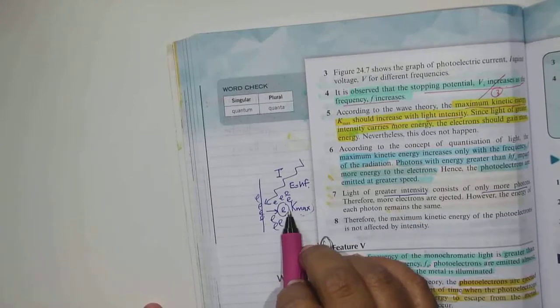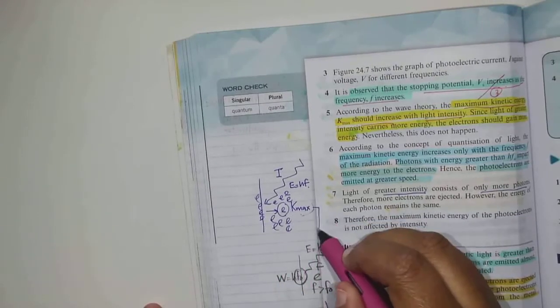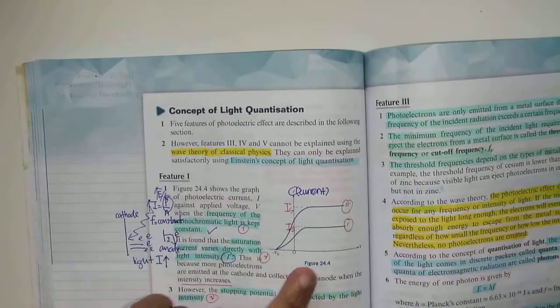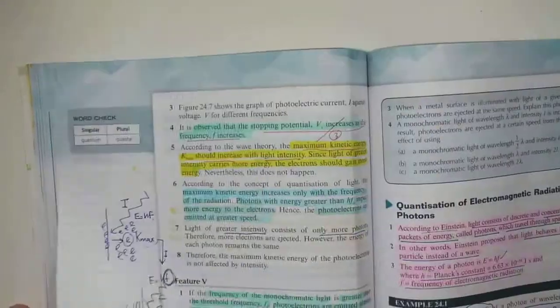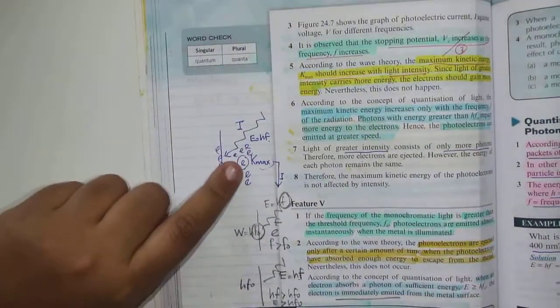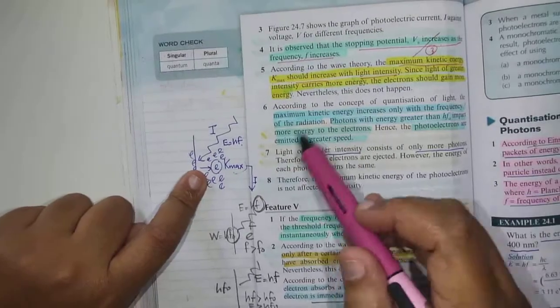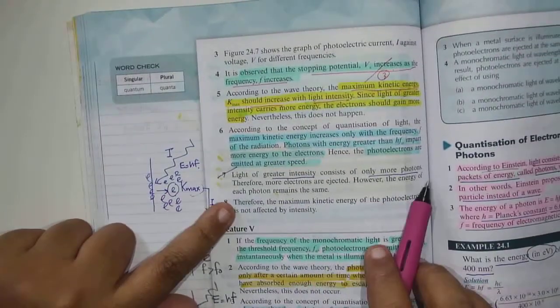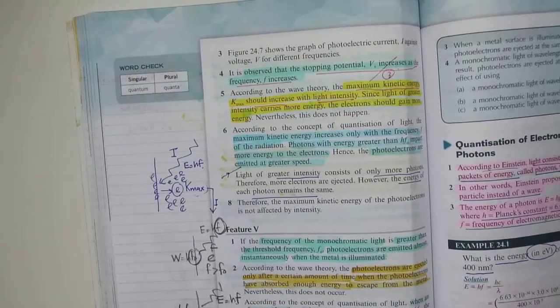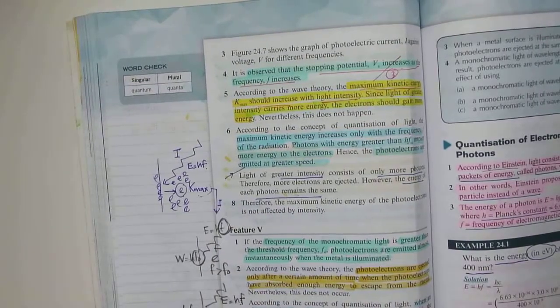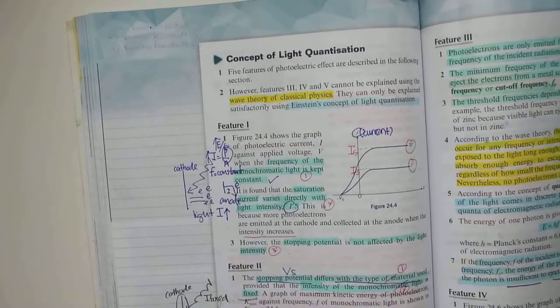And when more electrons are released, that means more photocurrent is detected, which you will see here, which goes with the current saturation. It will tally here. But even though more electrons are released, the energy of each photon remains the same. Okay, so that is what I want to add into this.